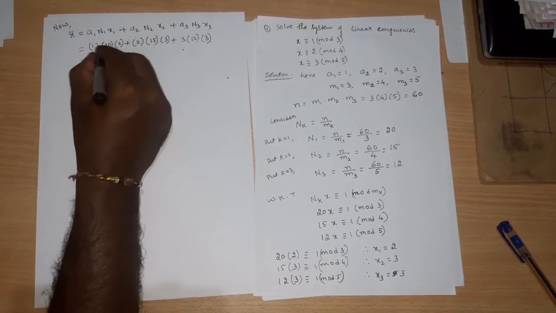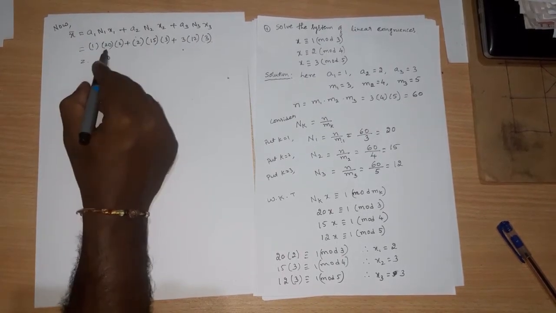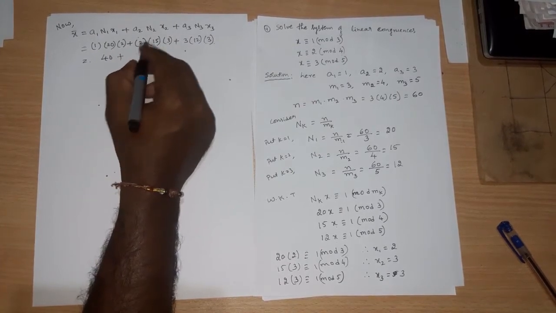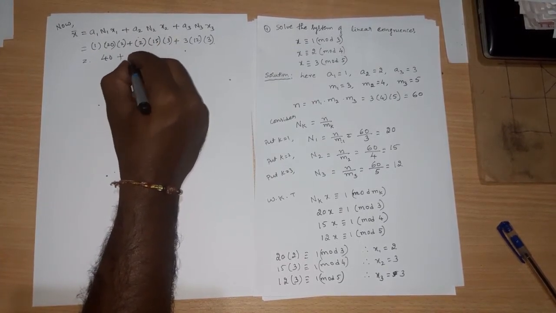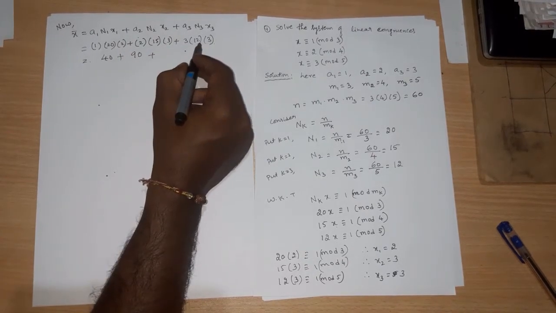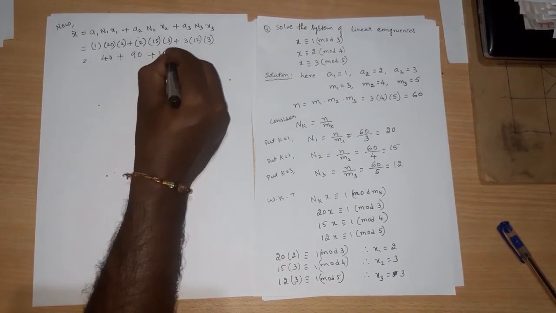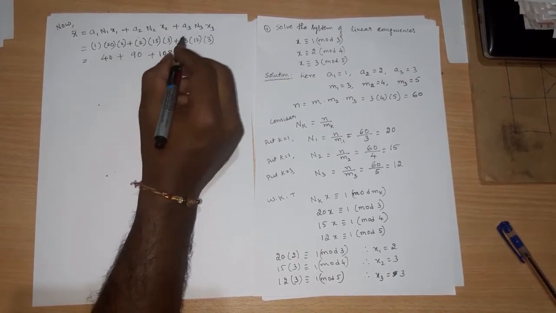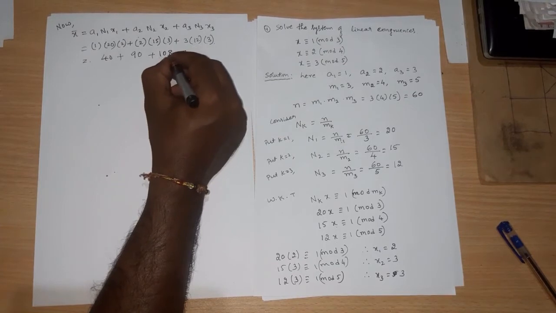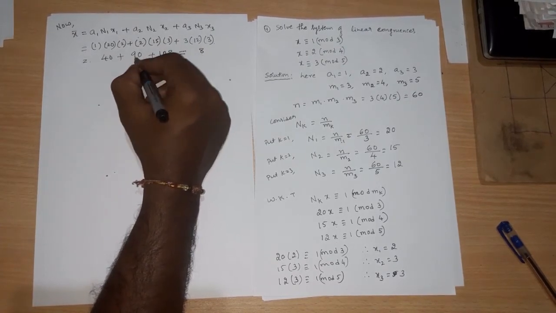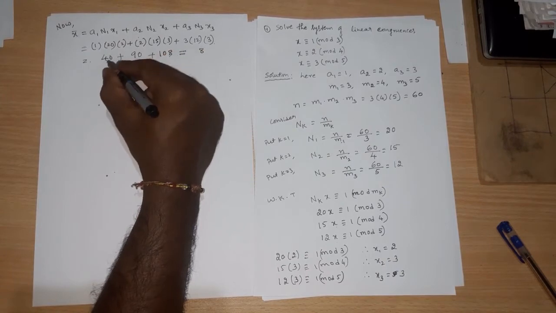So here 40, plus here you'll get 45 into 2, you'll get 90, plus here you'll get 108. So if you add all those things you'll get 238.